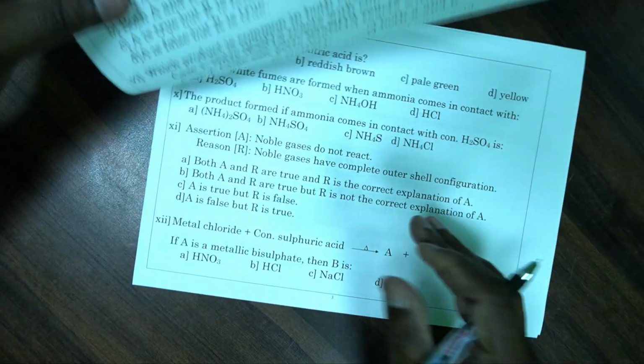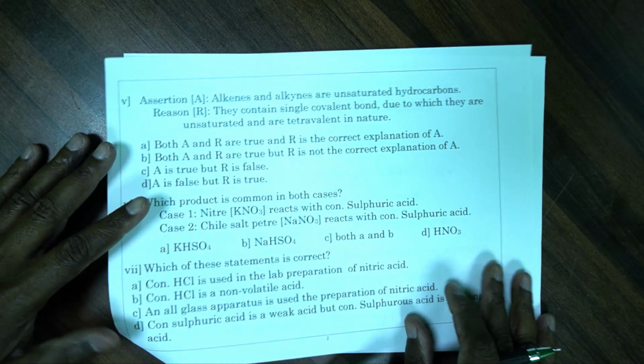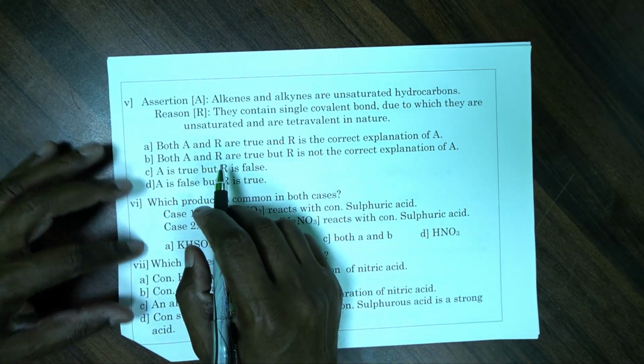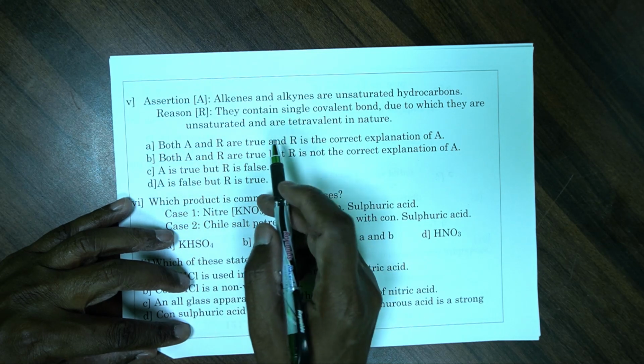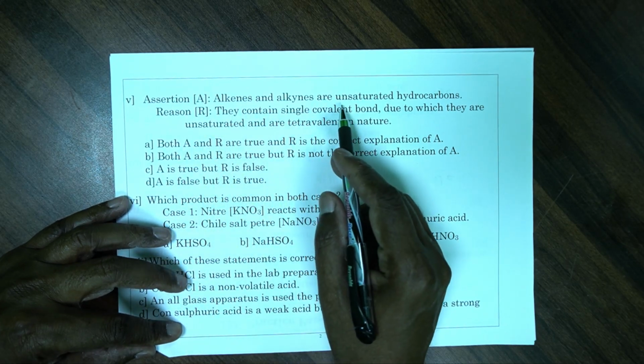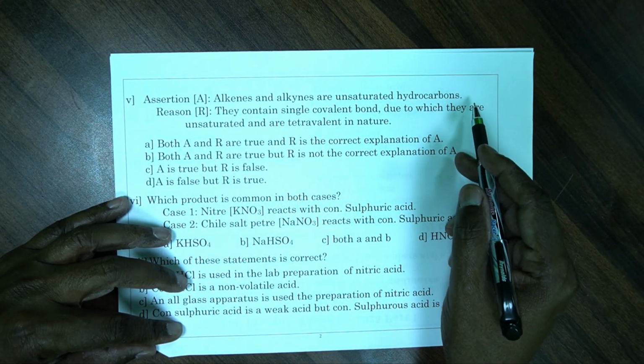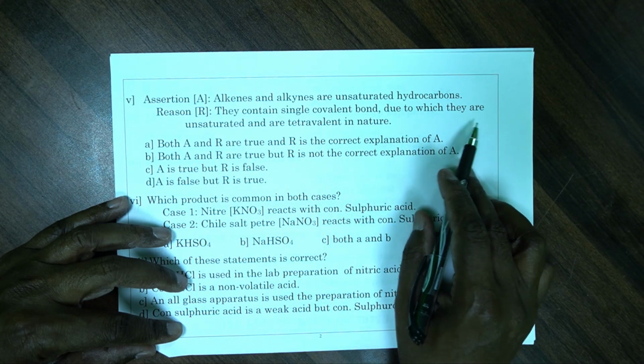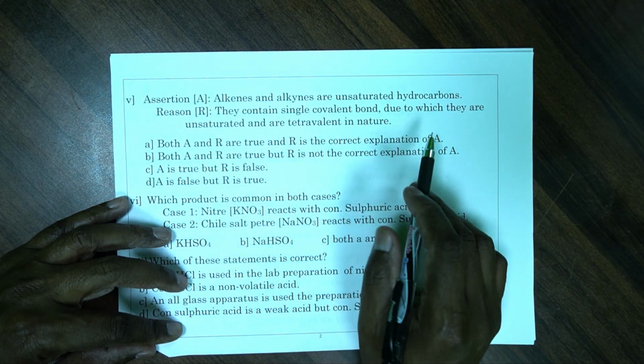We will go to question number 5. Number 5 is an assertion and reasoning question. Assertion: alkenes and alkynes are unsaturated hydrocarbons. Reason: they contain single covalent bonds due to which they are unsaturated. This is wrong.